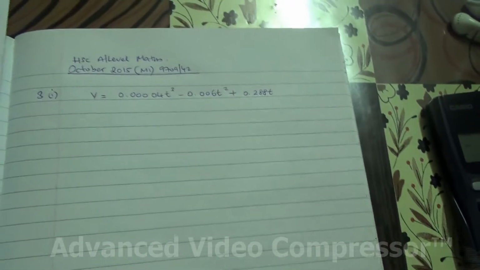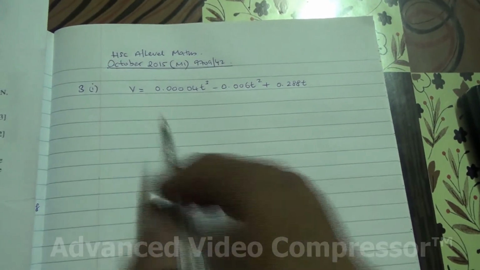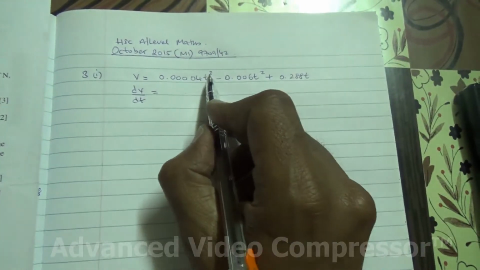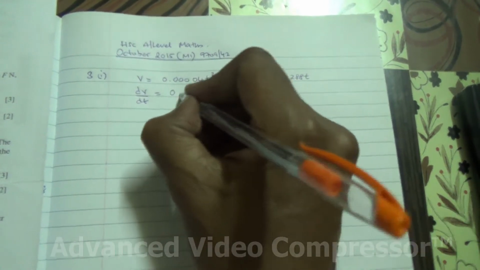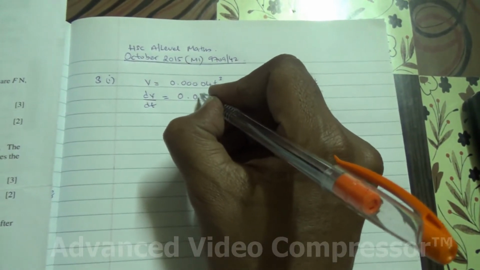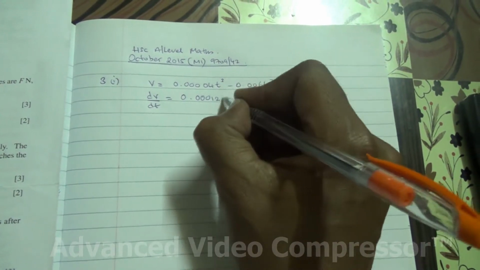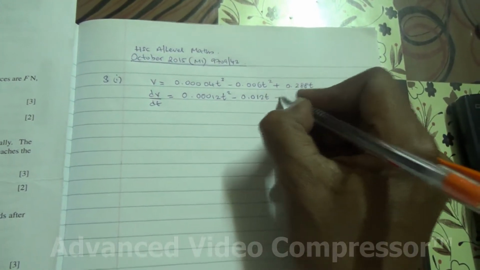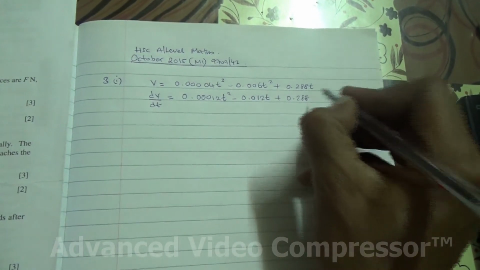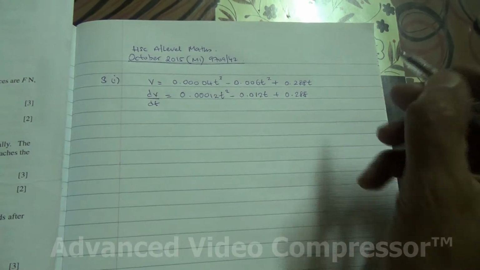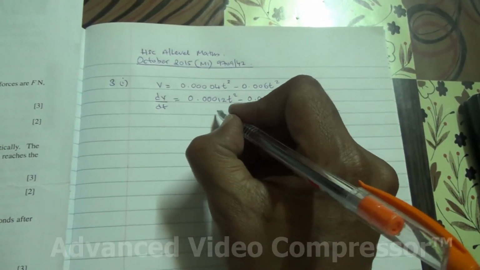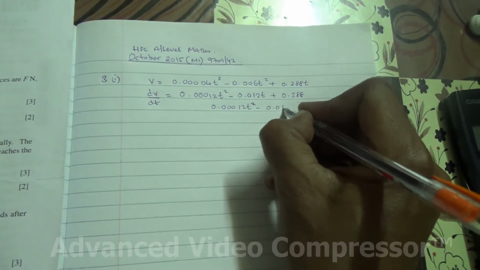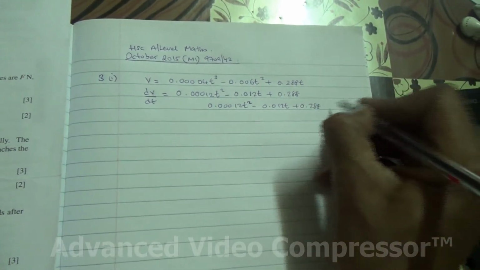Now, for a question like this, we're going to have to differentiate the velocity in order to get the acceleration and equate it to 0. So dv by dt is equal to 3 times this whole thing here. If you multiply it, it's going to become 0.012 t squared minus 0.012 t plus 0.288, and then t to the power 0 is 1. So now we're going to equate that to 0. So 0.00012 t squared minus 0.012 t plus 0.288 is equal to 0.